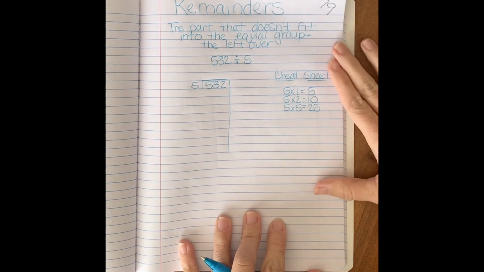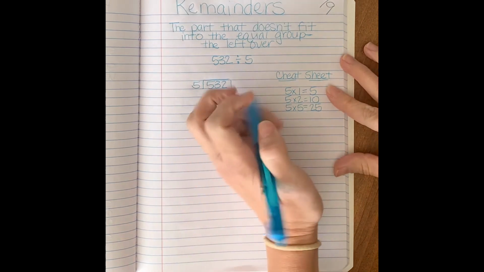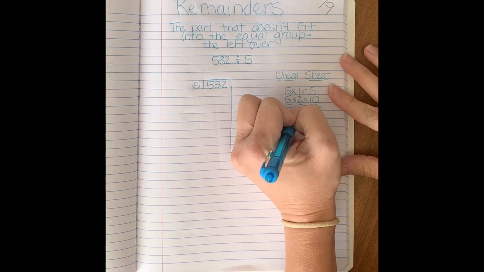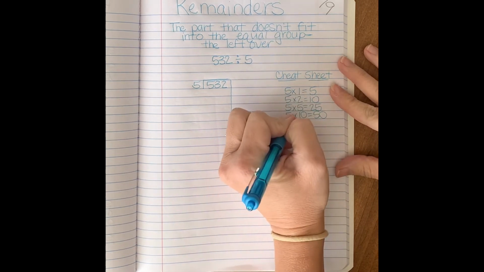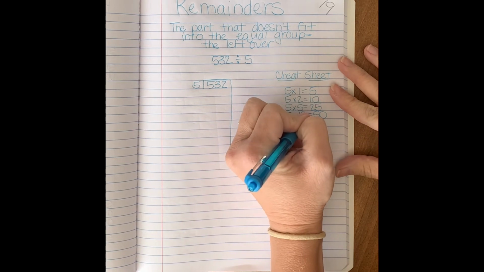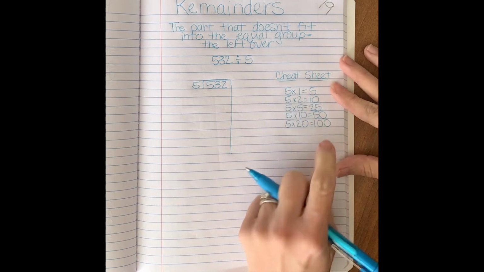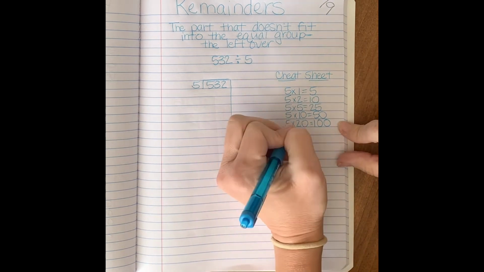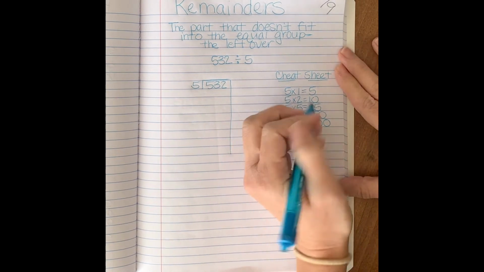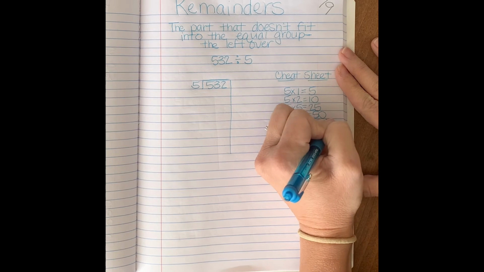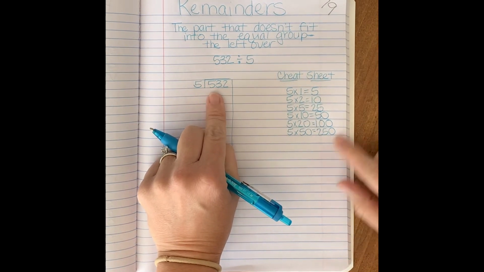Okay, now we need to keep going, right? Our dividend is still bigger than all of our products, so we're going to keep going. 5 times 10 equals 50. 5 times 20, I know that 5 times 2 is 10, and we have 1 power of 10. I'm going to do 5 times 50. 5 times 5 is 25, and 1 power of 10. I need to keep going. I'm getting close, but I need to keep going.